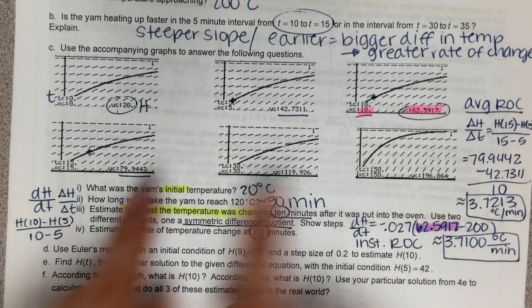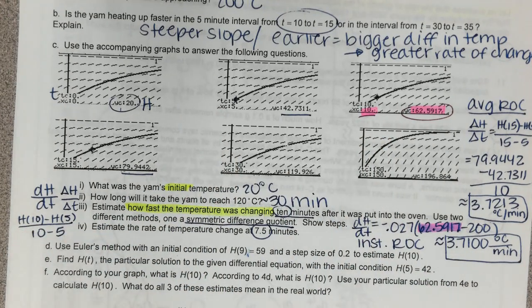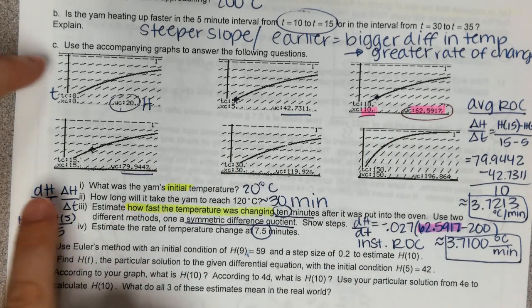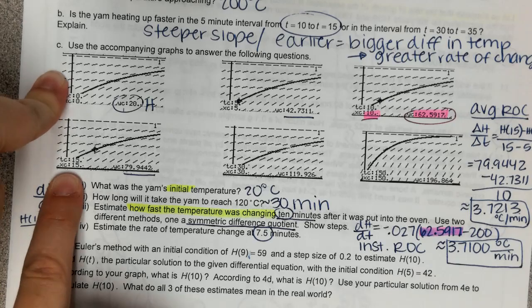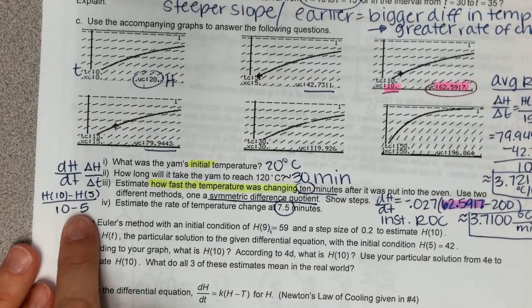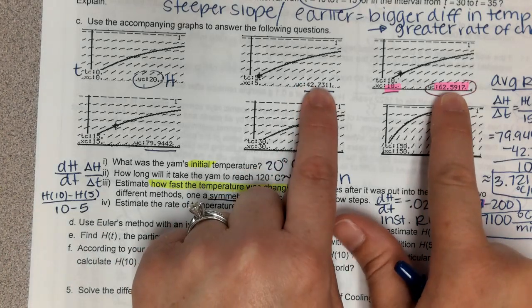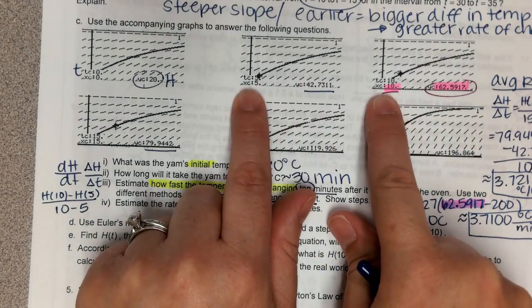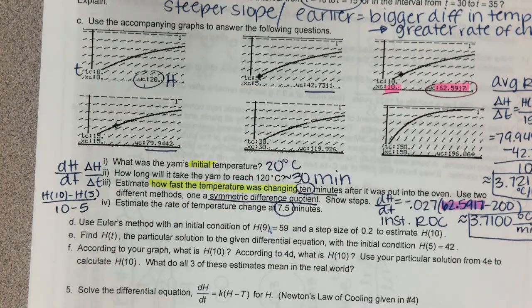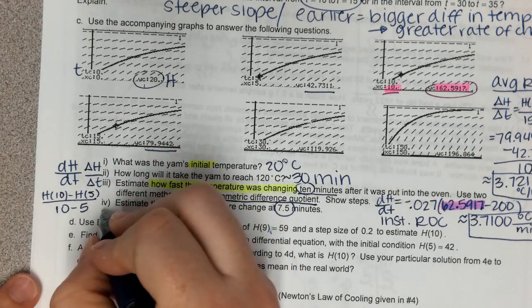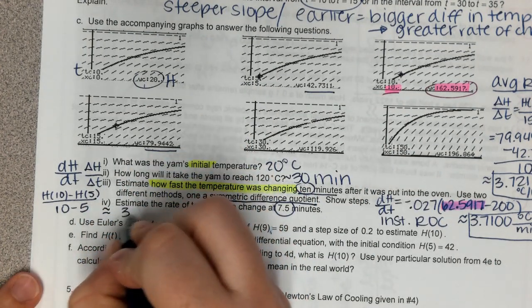Use the 5 and the 10 because the 5 and the 10 would have a more accurate change than doing the 0 and the 15, right? Your slope would be more accurate. Okay, so go ahead and calculate that. You're pulling the temperature of the yam at 10 minutes and 5 minutes. Subtract those. Divide by the difference in time, 5 minutes. And then the answer is 3 point something.